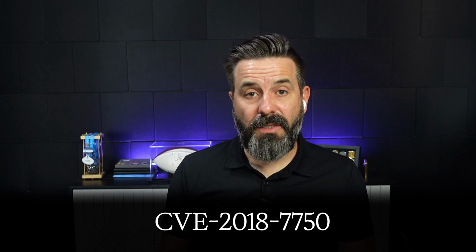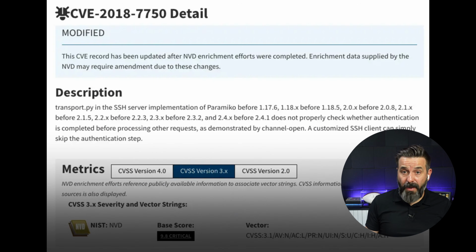Take this CVE for example. This is an authentication bypass in Paramiko, the popular Python SSH library. CVSS score is 9.8, which is a critical risk. And that sounds bad, but when you actually read all the advisory information, you find out that this vulnerability only affects Paramiko when it's used as an SSH server. If you're using it to make outbound SFTP connections, which is what most people use it for, this doesn't actually apply to you. So here's the process.